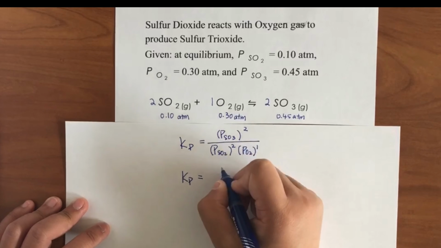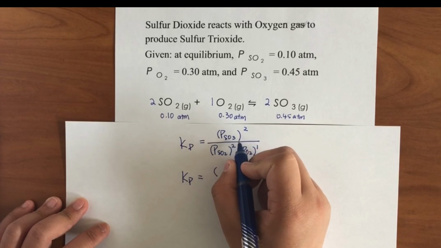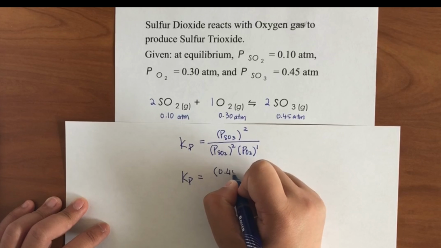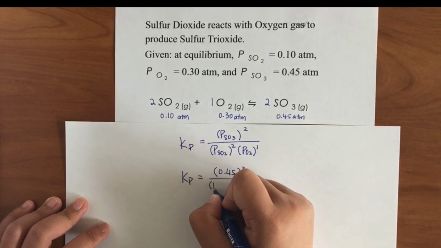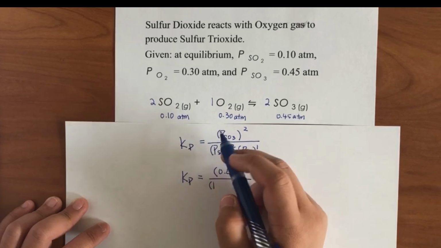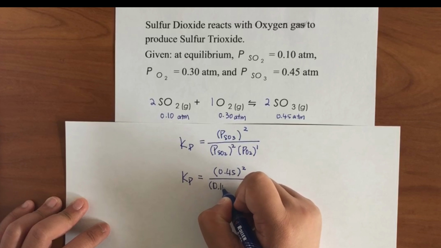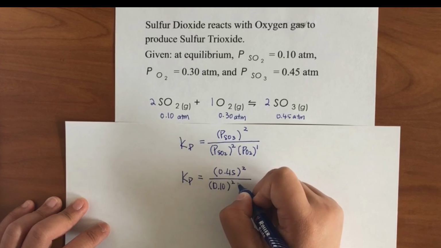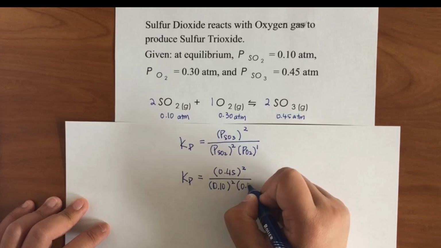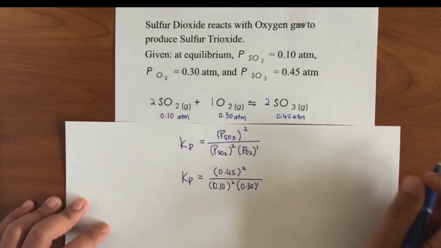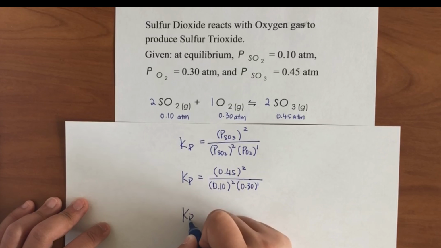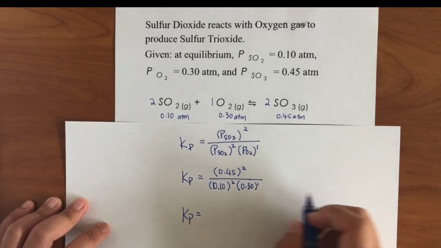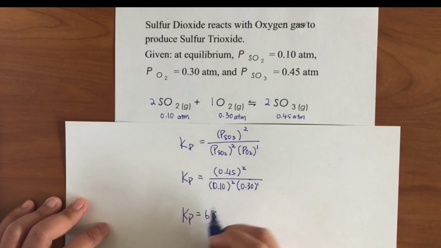So Kp equals the partial pressure of SO3, which is 0.45, raised to its coefficient, over the partial pressure of SO2, which is 0.10, raised to its coefficient, times 0.30 raised to its coefficient. After plugging it into the calculator, we get 68, rounded to 2 significant figures.